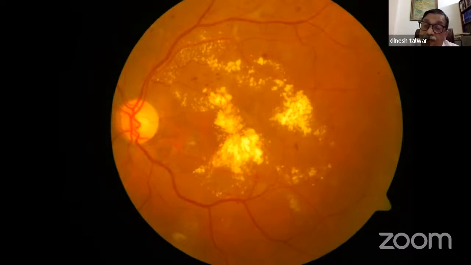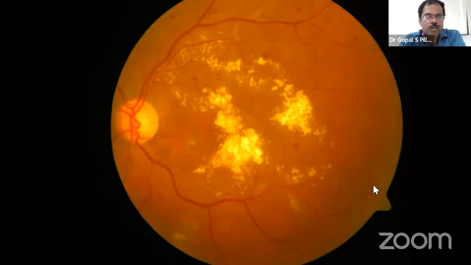Gopal, you wanted to add something else? No, sir. I mean, I have seen that a lot of foot infection patients have multiple soft exudates, then renal failure patients, accelerated hypertension, and obviously, yes, combined hypertensive plus diabetic retinopathy.